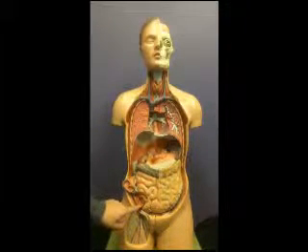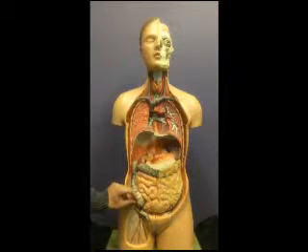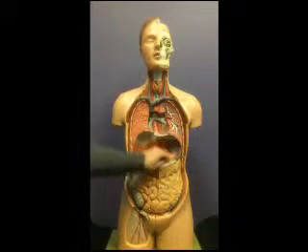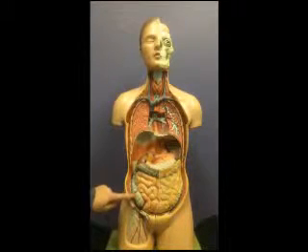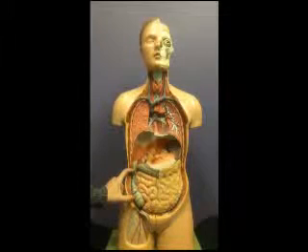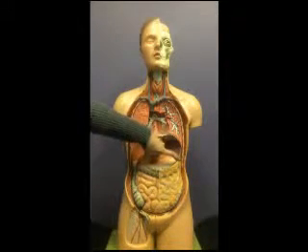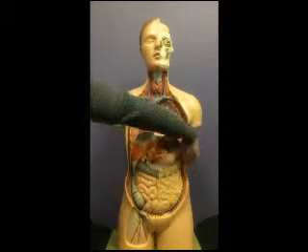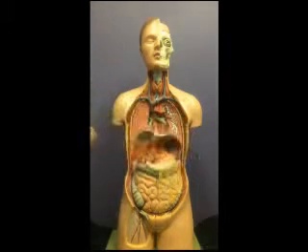That's called the cecum. As food moves up through the large intestine, this segment here is called the ascending colon. As it goes across, we have the transverse colon. And then on the other side, we have the descending colon.